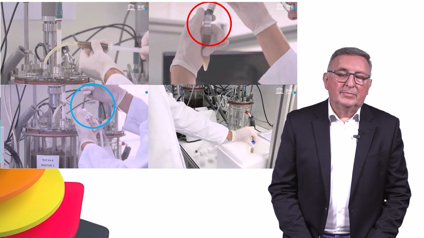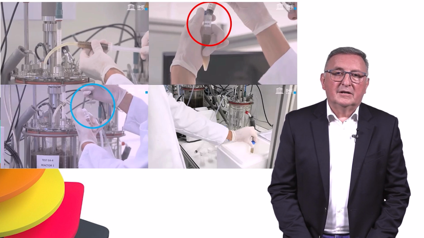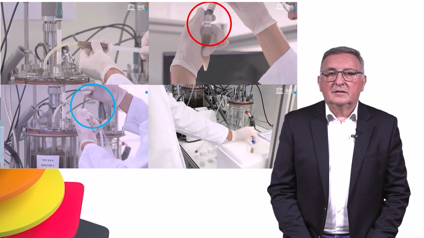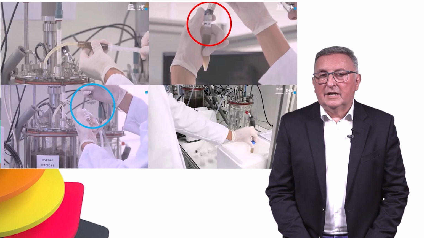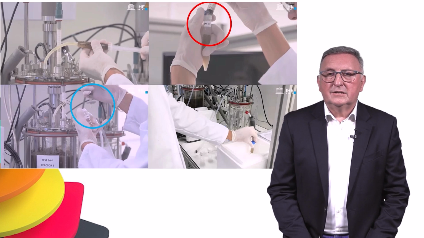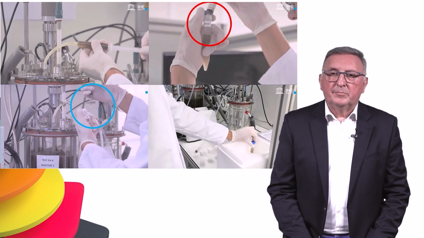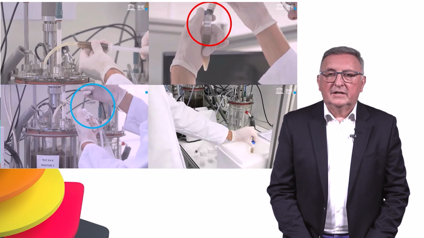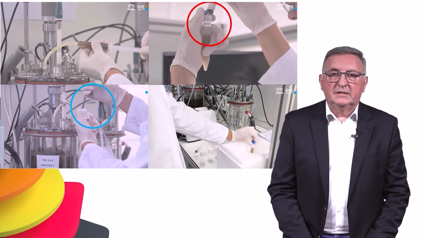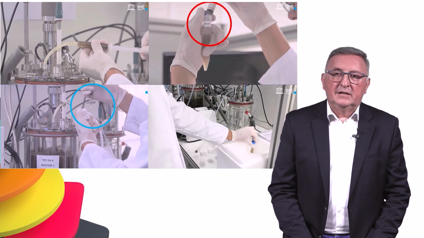And in the other example, which is in the blue circle, you can see that the analyst is using a filter and filtering the sample and only collecting the filtrate, which is free of the biomass and used for other types of analysis. In both cases, containers are placed in ice and stored, and immediately after the test taken for the analysis, so as to minimize the holding time.